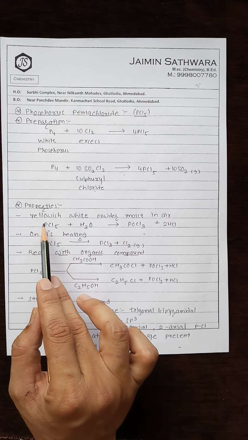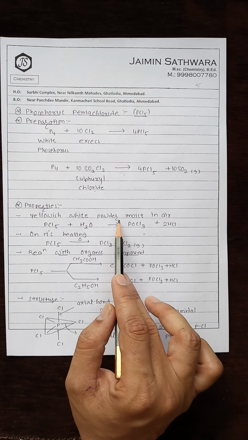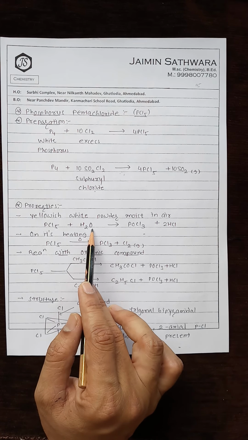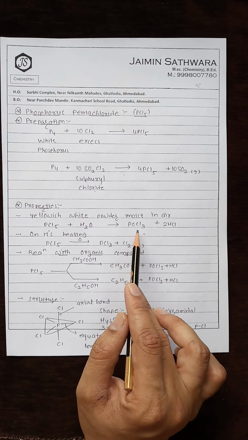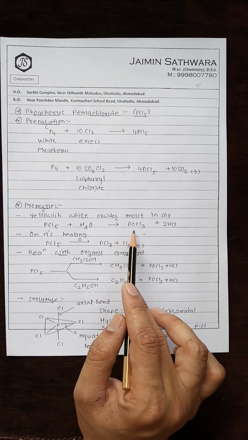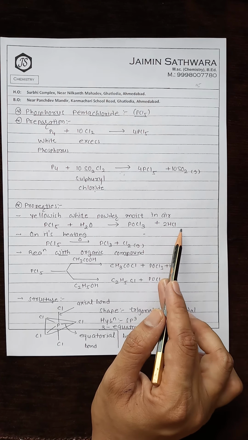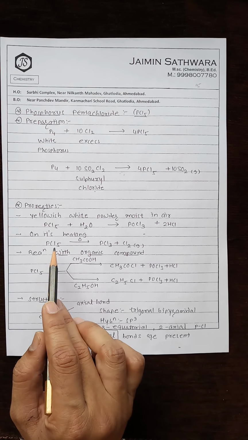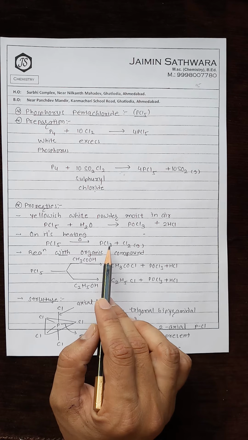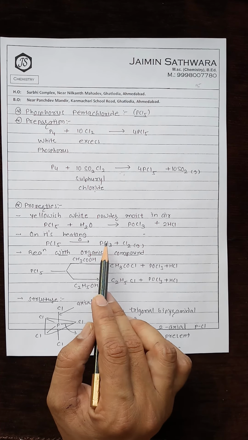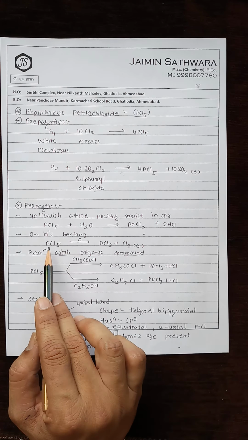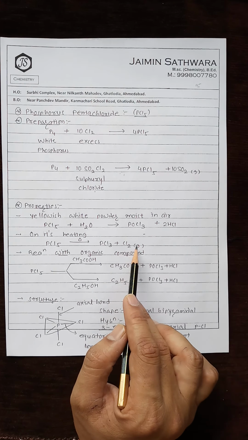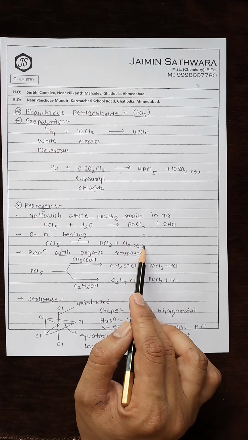Properties: phosphorus pentachloride is a yellowish white powder which is moist in air. PCl5 plus H2O gives POCl3, called phosphorus oxychloride, plus HCl is released during the reaction. On heating, PCl5 decomposes to PCl3. It means on heating, phosphorus pentachloride gives phosphorus trichloride plus chlorine gas is released during the reaction.